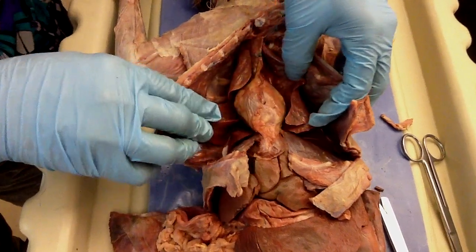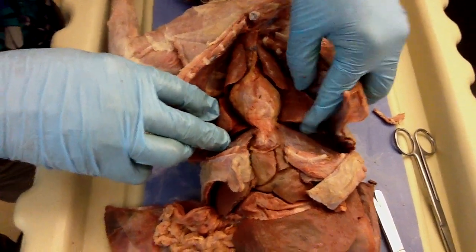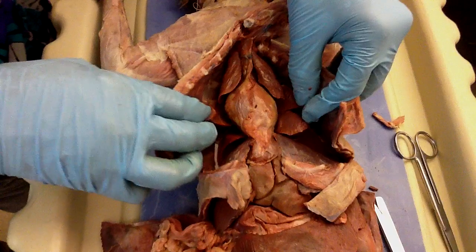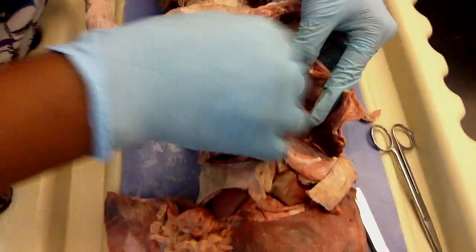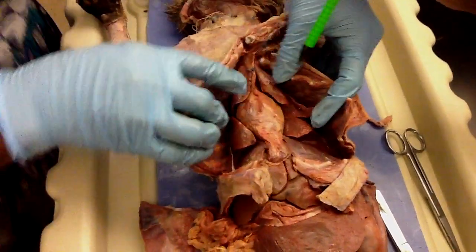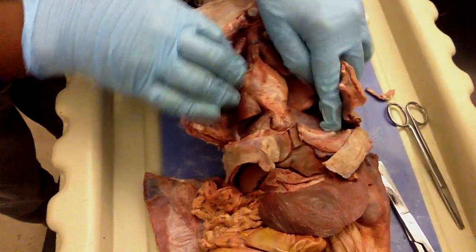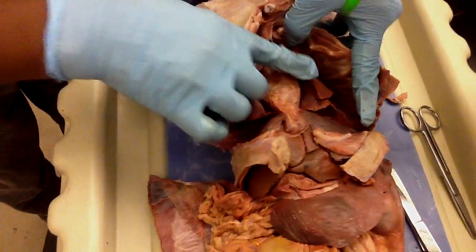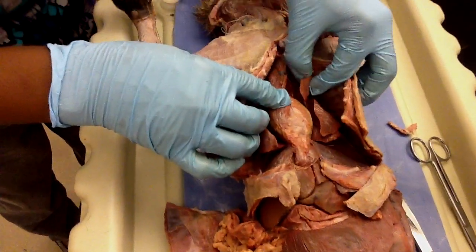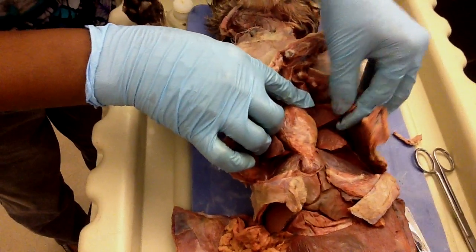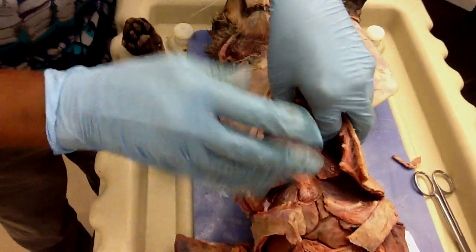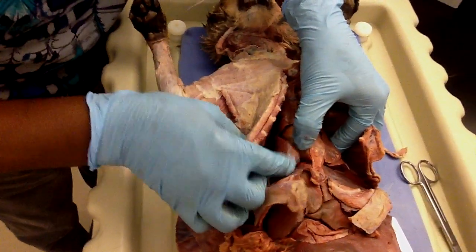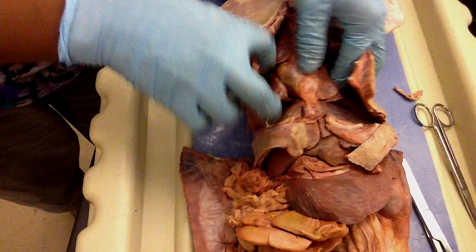And this is the heart. And inferior, yes. So point it out for me because we got to see it in the video. This is the superior lobe, and the middle lobe, and then the inferior lobe. So it's either left or right. But they're all three.